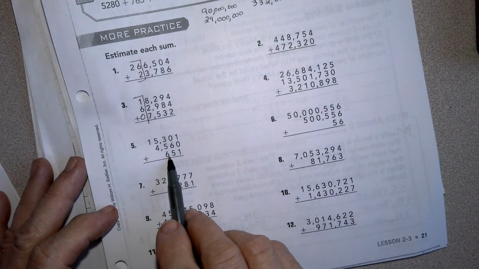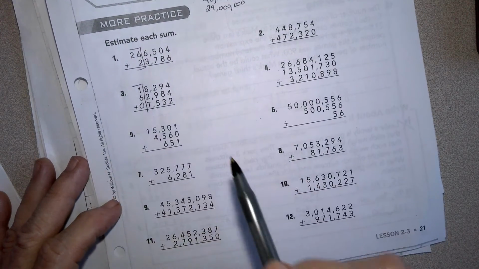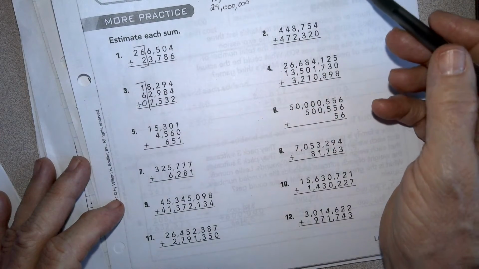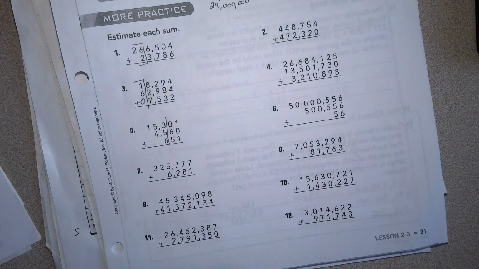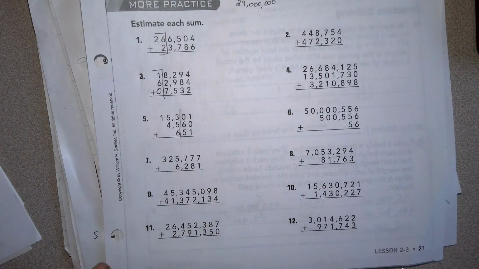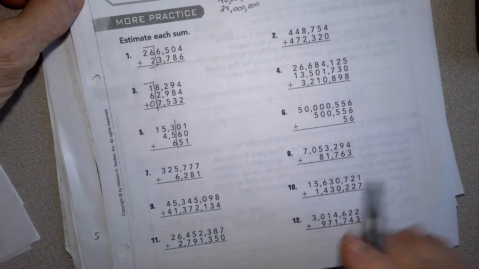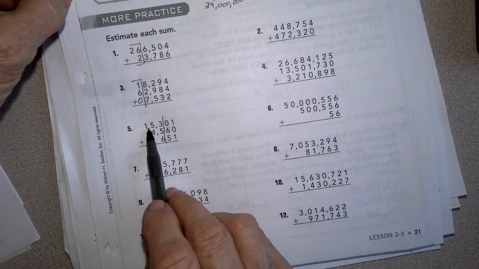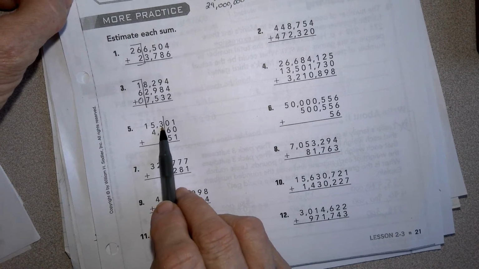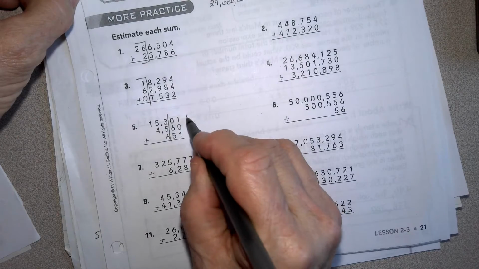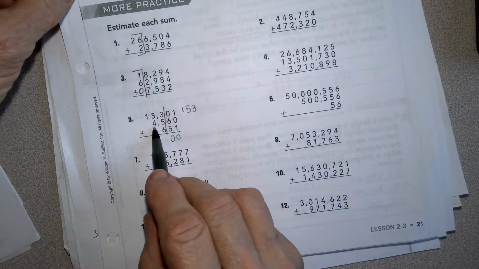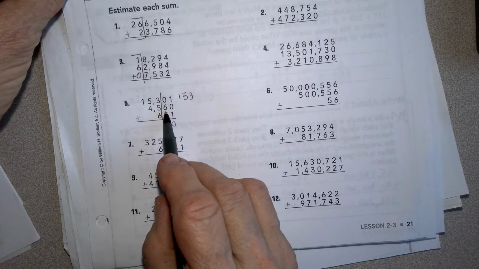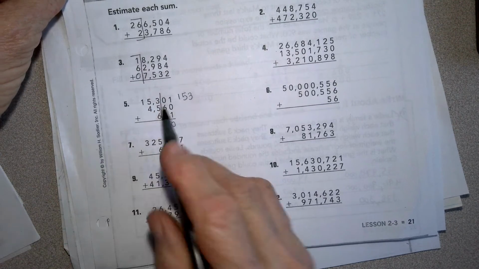I think on this one, hold on just a second. I think this one was rounded to right here. In fact, let's do this one together. If I'm rounding this one, I'm not really keen on this problem. But if I'm rounding this, would this be 153 or 154? 153. And I'm going to end up with 2 zeros here for sure. So 153. Would this be 45 or 46? 46. Because that's a great big number.